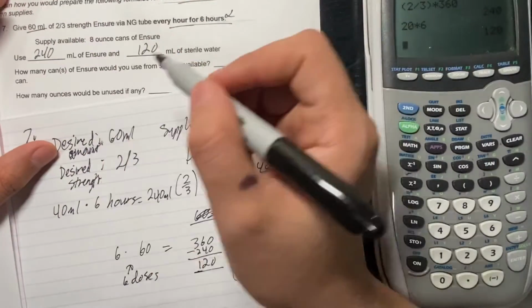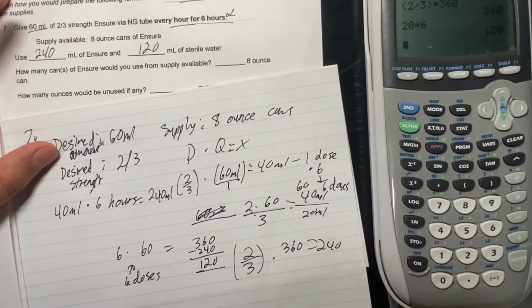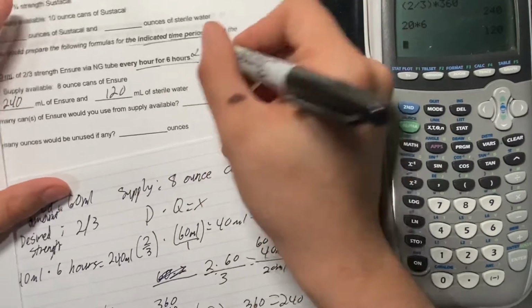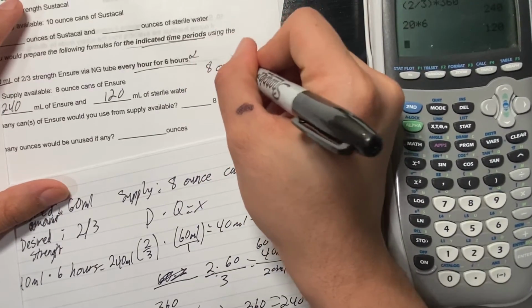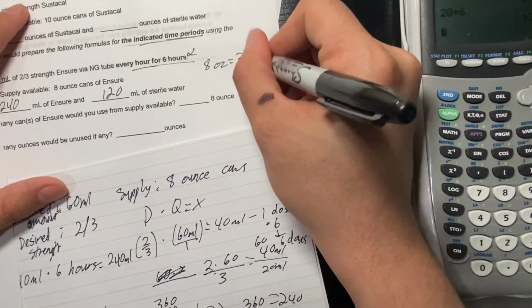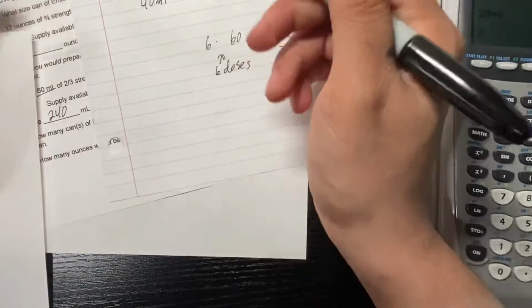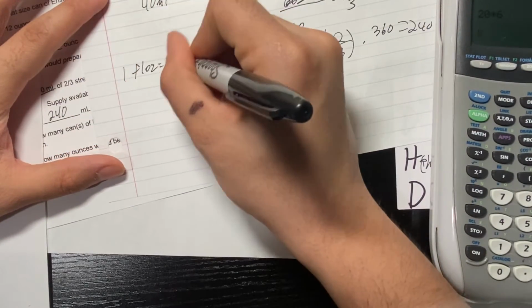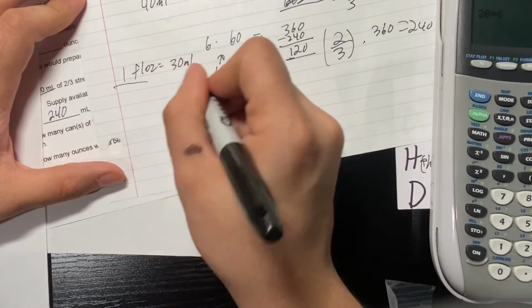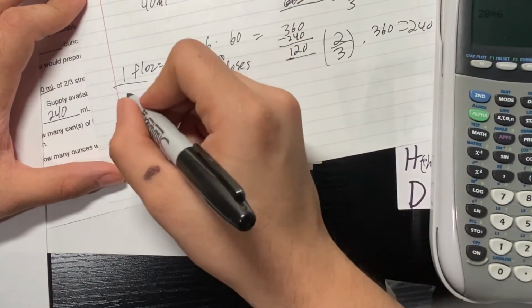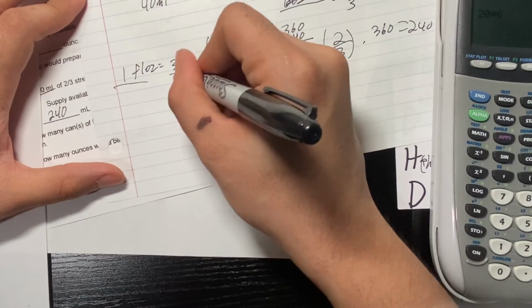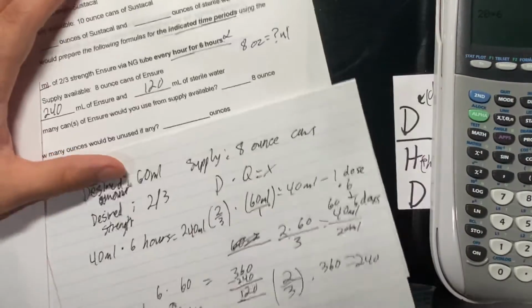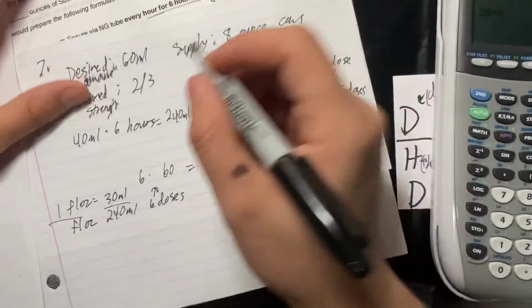And I'm going to ask, how many cans of Ensure would you use from the supply available? And we've got 8-ounce cans available. Well, let's go ahead and do some conversion. 8 ounces equals how many milliliters? And the way we've seen ourselves do these in class is you do 1 fluid ounce equals 30 mLs, and I'll draw some lines underneath because I've already got the rule set up. I'm matching my units, and I'll write fluid ounces over here. I guess you could have done it either way. Sorry.